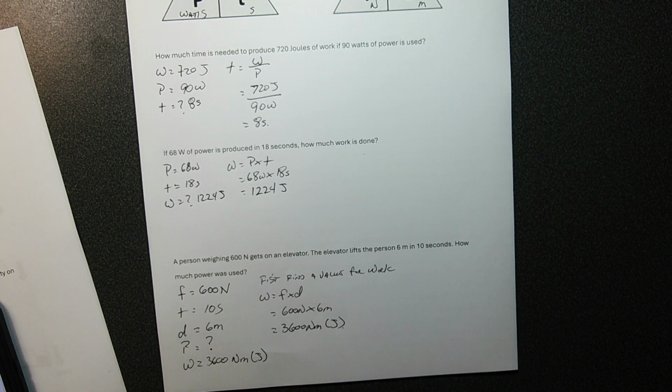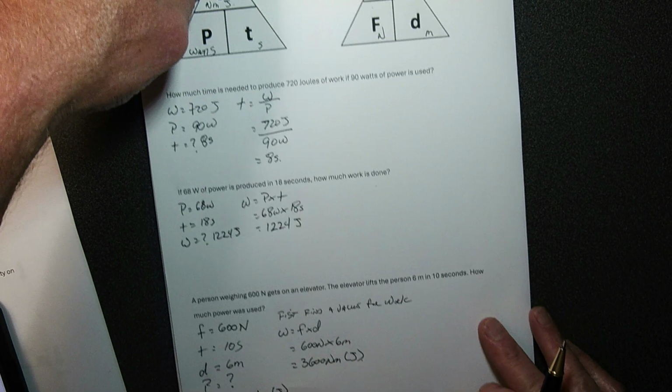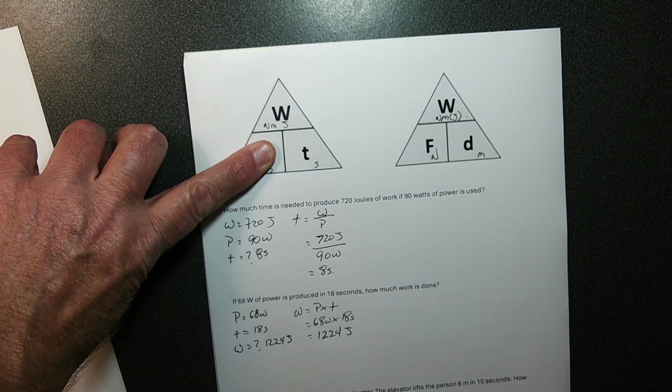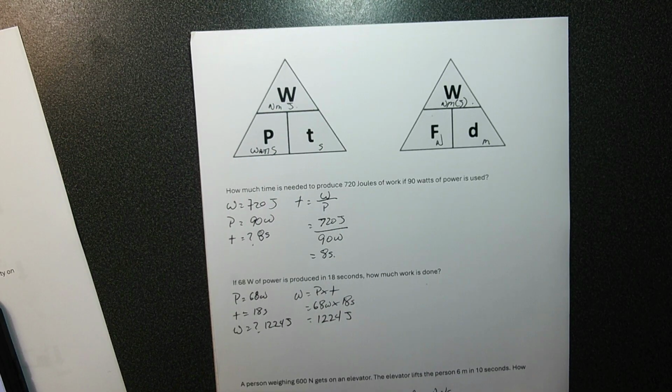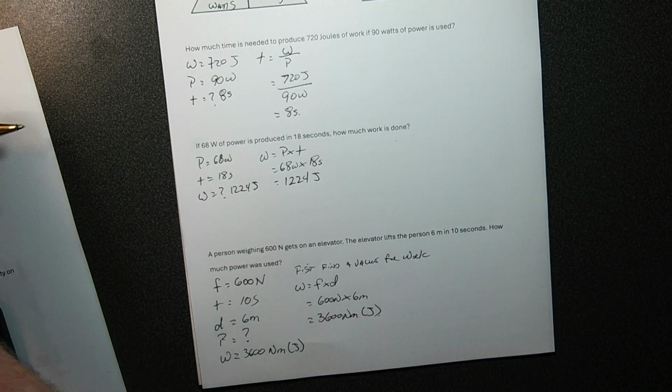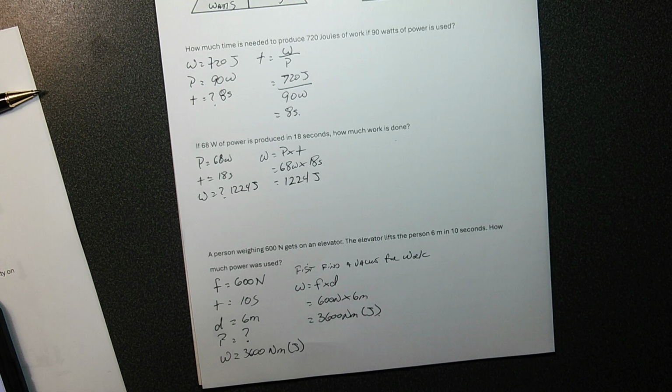Now they want us to find power. So if I need to find power, it's work divided by time. I can do that now because I know how much work was done. So we'll find the solution to the second part, and that's power.